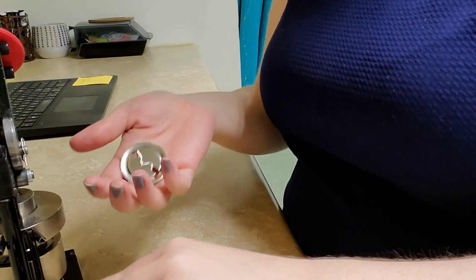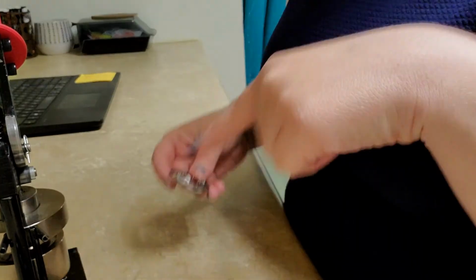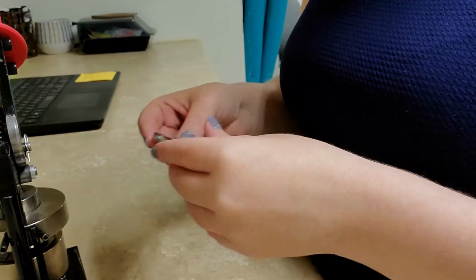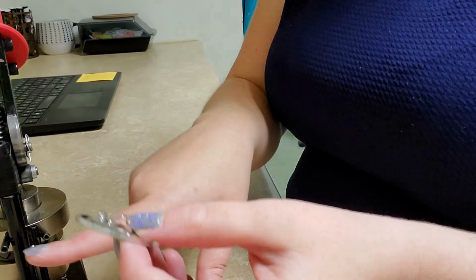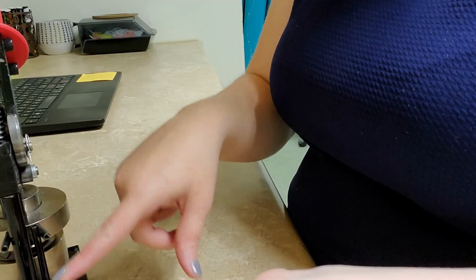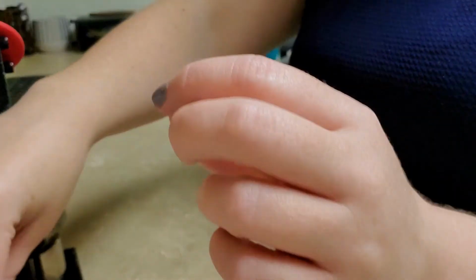So you'll notice, let me see if I can get the angle. Oh, sorry, this is probably all kinds of awful. But there are little Sharpie marks to show you which side goes where, so that your button comes out the way you would like it to. Now I'm gonna try and remember, but I'm pretty sure the dot is this bit and the line is for the clasp bar. So I'm just gonna line those up.